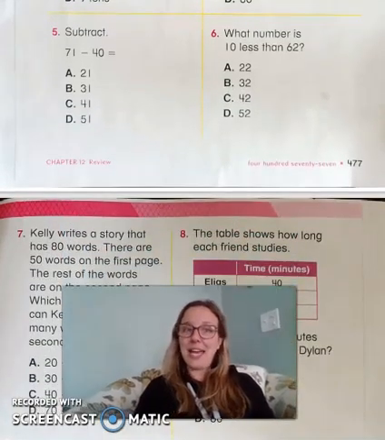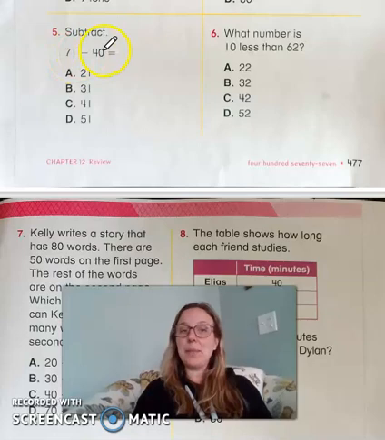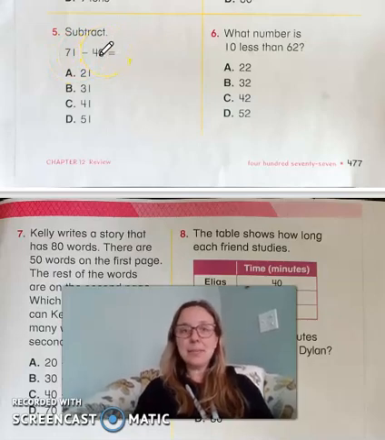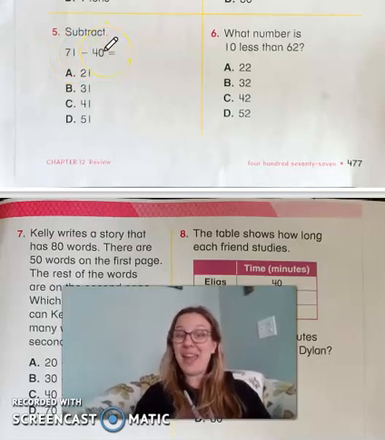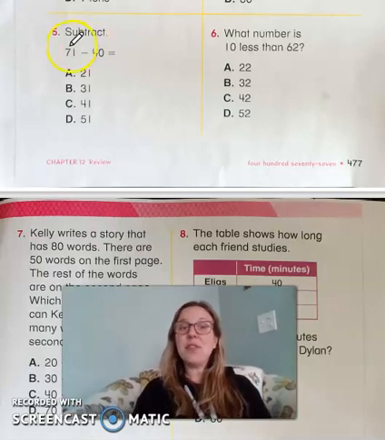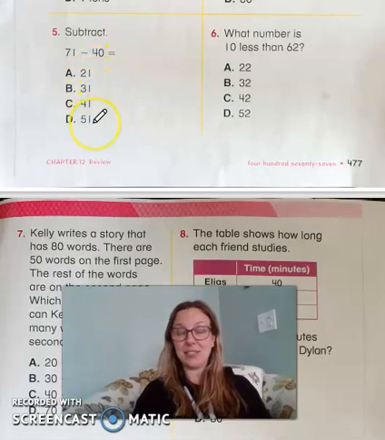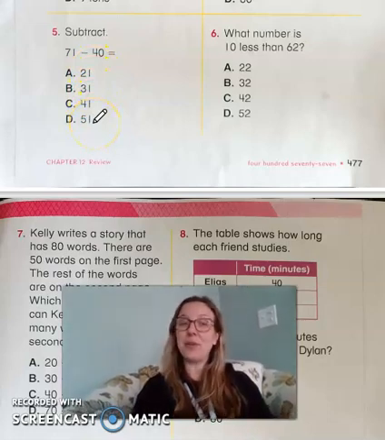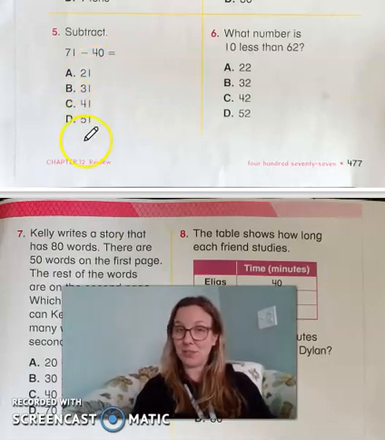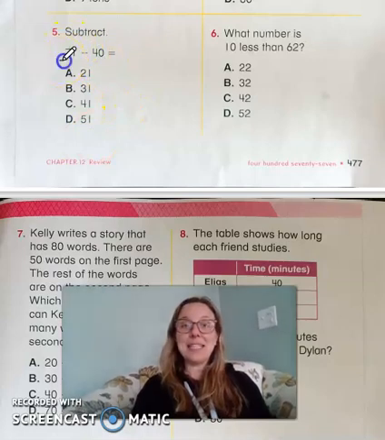Looking at number 5, I have 71 minus 40. Now, because I'm subtracting 40, I'm not taking away any ones. So I know that there has to be a 1 in the ones place. And all of these answers have a 1. So at this point, I know it could be any one of those answers. Now I have to look at my tens. So I have 7 tens, take away 4 tens.